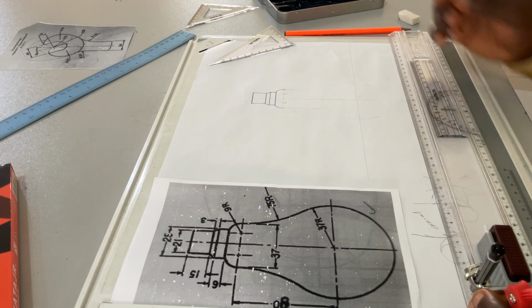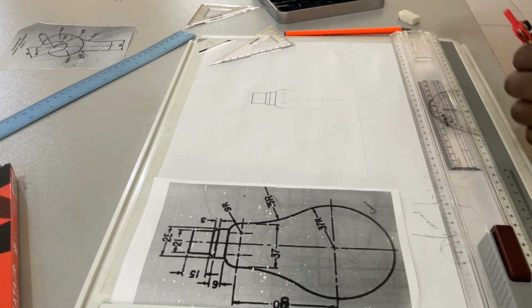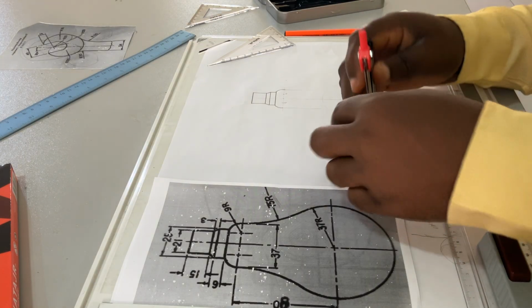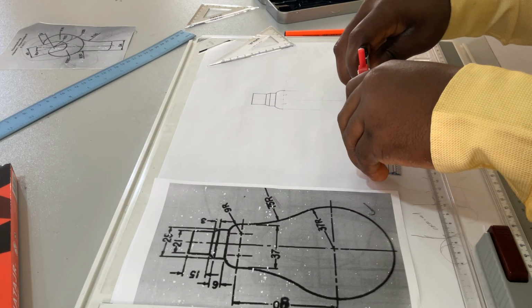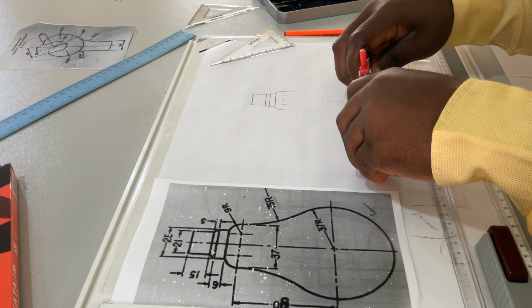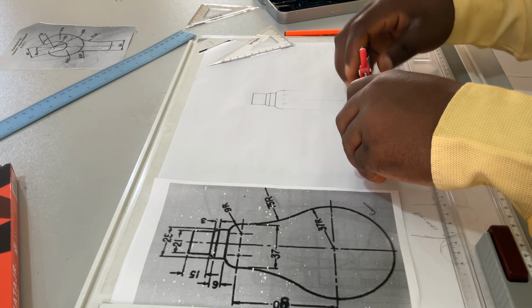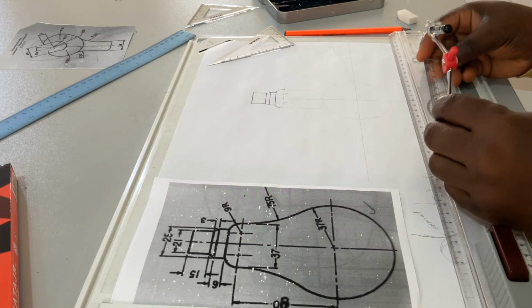That is 11.2. So I'll get my ruler and measure the length 11.2 across like this. This is my length 11.2.